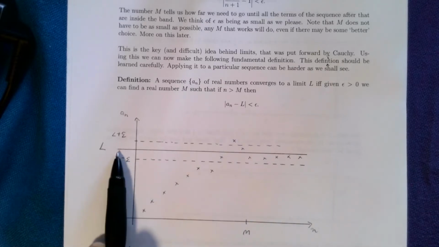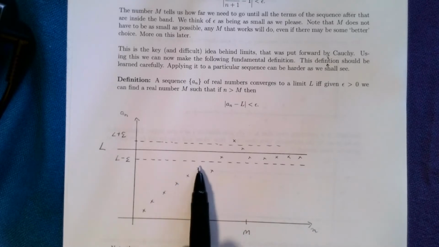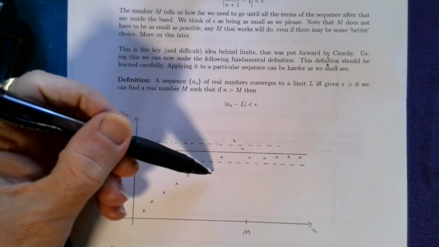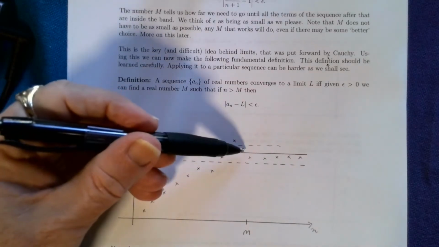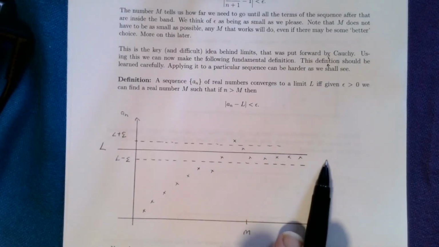So here's our picture again. There's my limit L. We've got these crosses. Now they may wobble around, they may do all sorts of things. So they might go up here, they might jump down, they might go into the band, then they might jump outside and go here and there. But eventually they settle down and they stay inside the band.